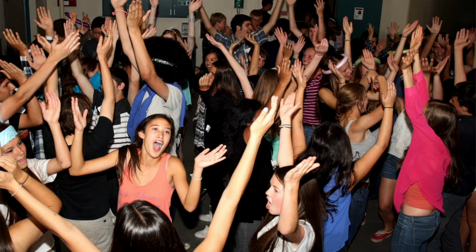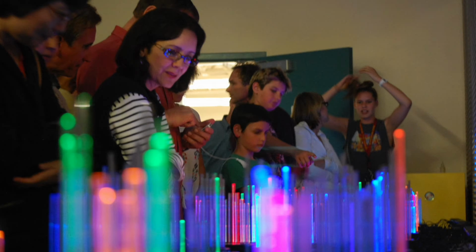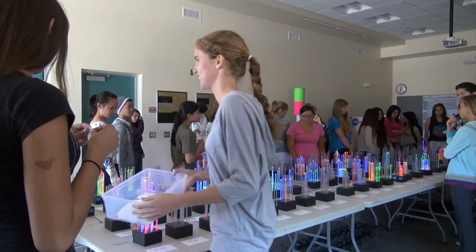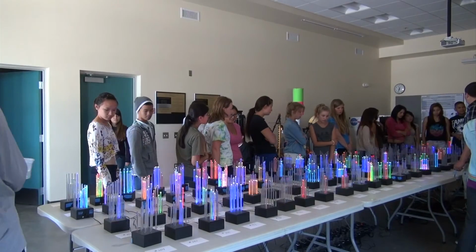After we were all finished, we had a light sculpture party, and we lined all the light sculptures up in the machine shop, and music was playing and all the light sculptures were running. It was really cool, and afterwards we had students from Dos Pueblos tour through it and get to look at the light sculptures and vote on them, which was also really nice.